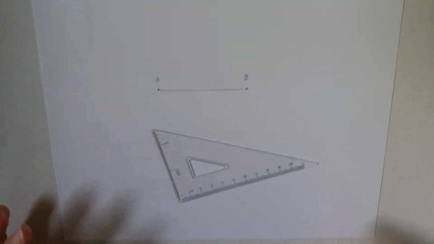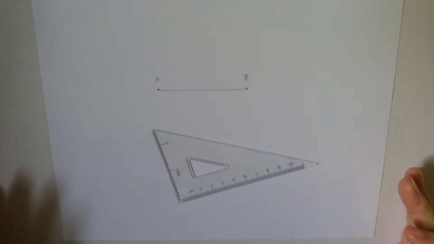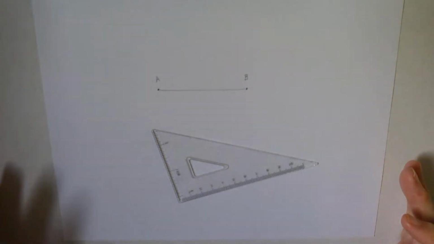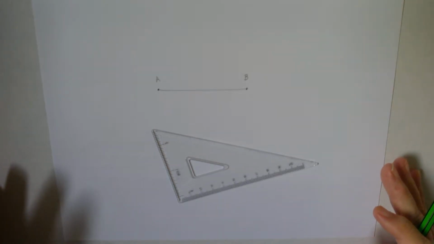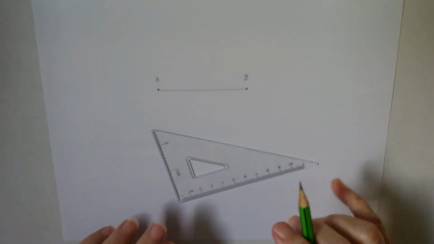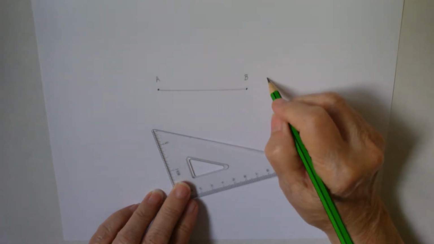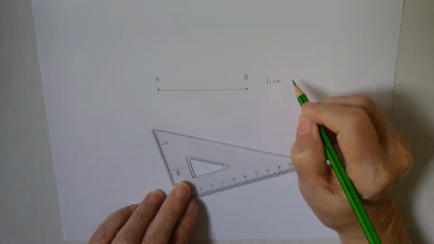Now, if I want to make a copy of that line, if I want to measure it, what I really want to do is construct a segment using my compass and my straight edge that will be congruent to that segment. In other words, it will have the same exact length. So the first thing is that's a line segment. A line segment has endpoints.